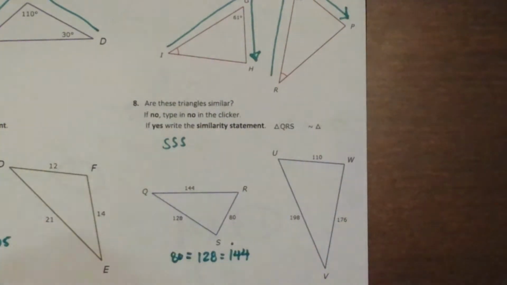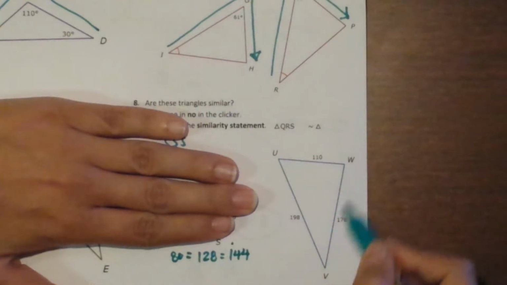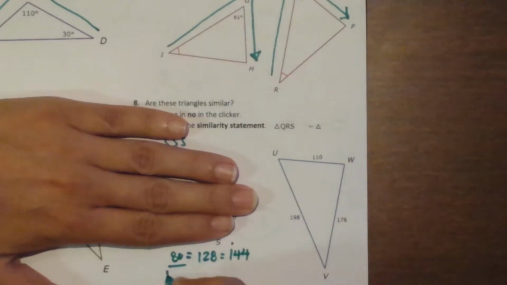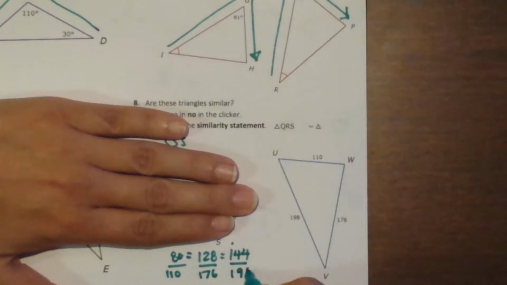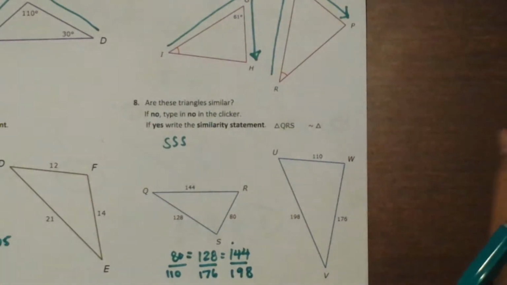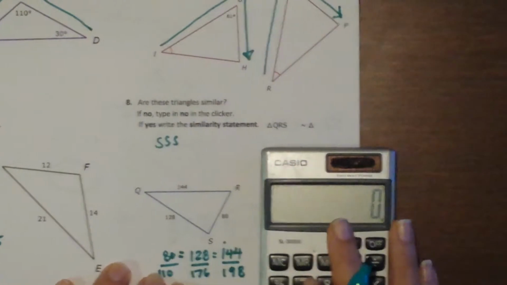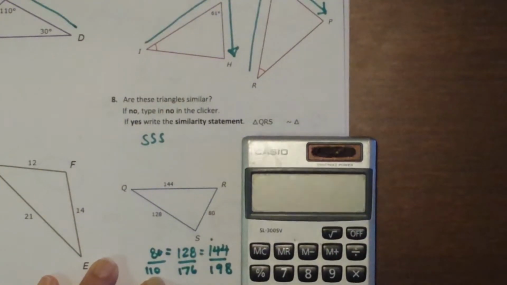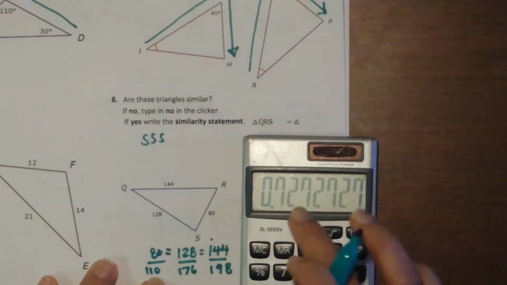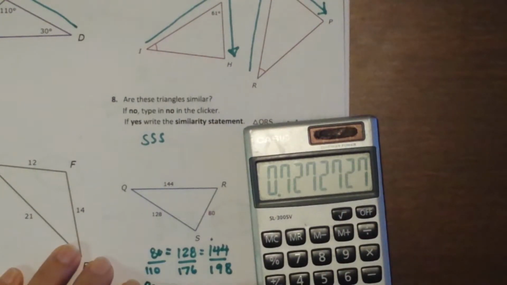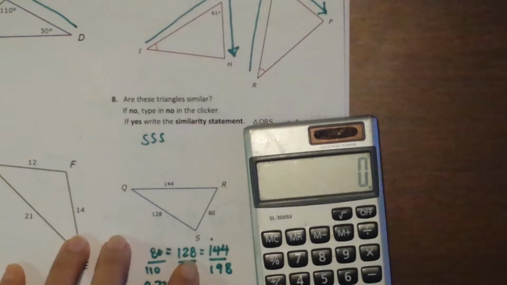So then I do the same thing on this one. Smallest number is going to be 110. Middle number is going to be 176. Largest number is 198. All right. If they're all equal, it's proportional. So take my calculator. 80 divided by 110 is 0.72. Okay, so 0.727 equals. Do the same thing here.